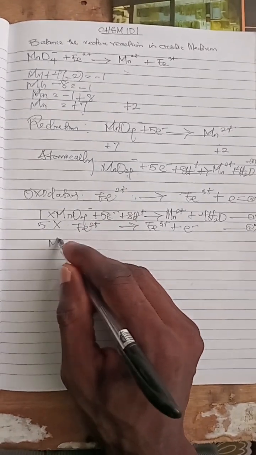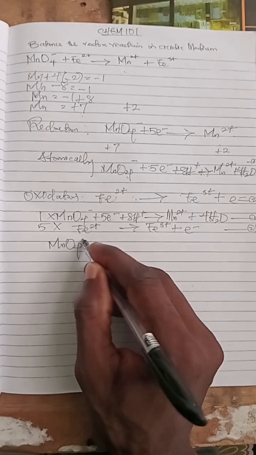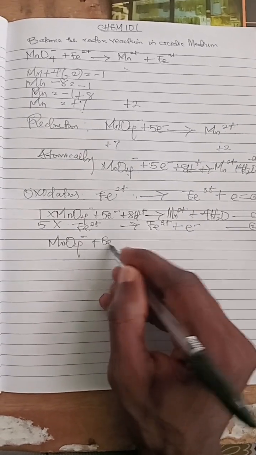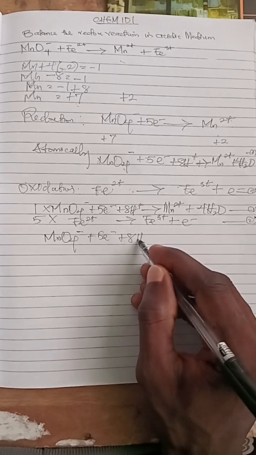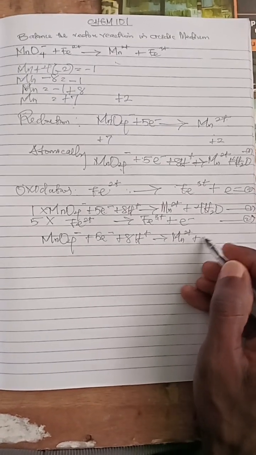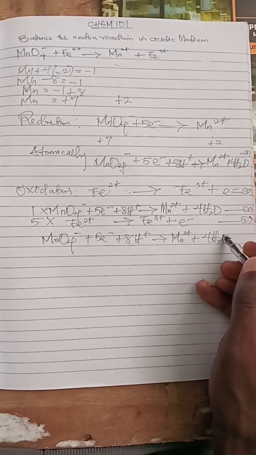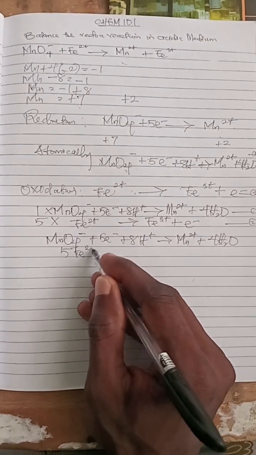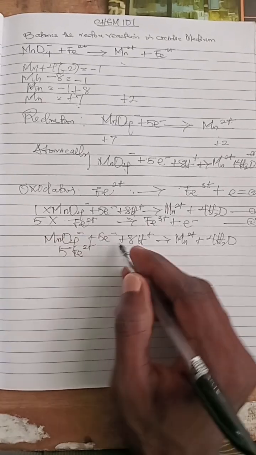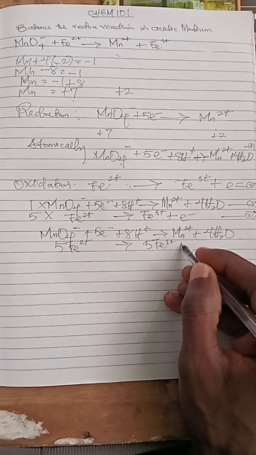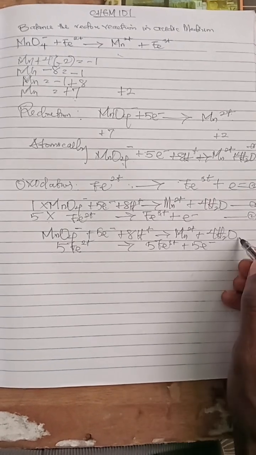Then we now have permanganate, that's a manganese 7 ion, plus 5 moles of electron plus 8 moles of hydrogen ions to give manganese 2 ions plus 4 moles of water. Then for the next one, we have 5 moles of iron 2 ions, because 5 times this will give 5 moles of iron 2 ion, to give 5 moles of iron 3 ion plus 5 moles of electron.